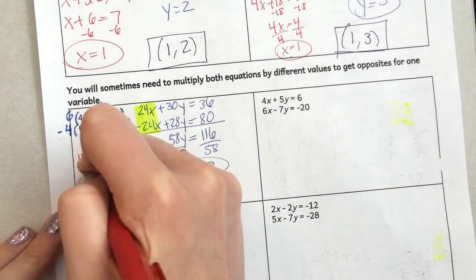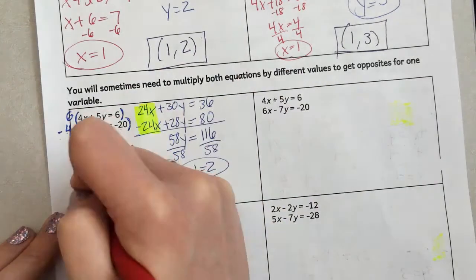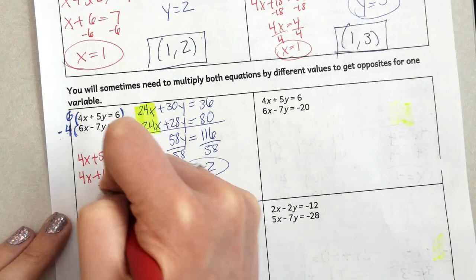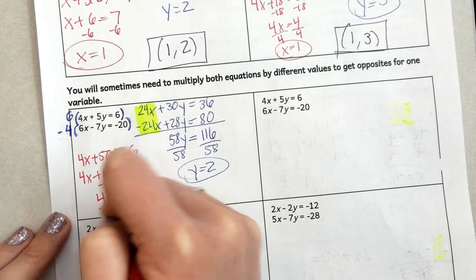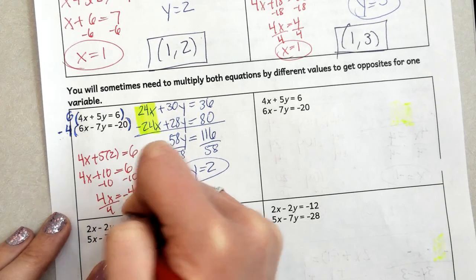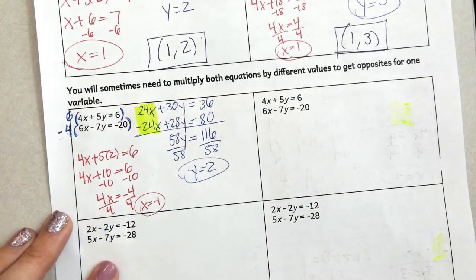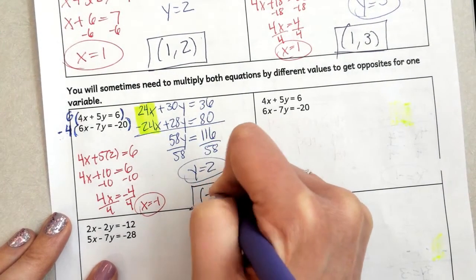That's 4x plus 5 times 2 equals 6. So 4x plus 10 equals 6. Subtract my 10 on both sides. That's 4x is equal to negative 4. When I divide by my coefficient, x is negative 1. So my solution here is negative 1, 2.